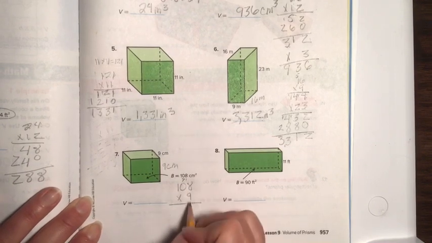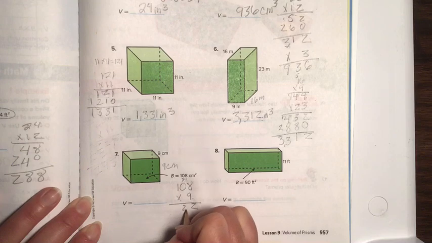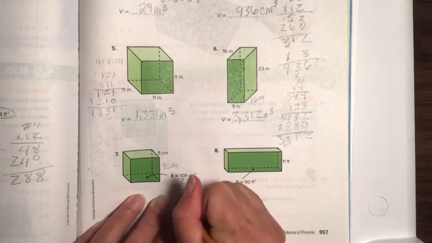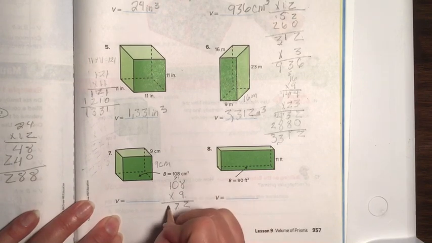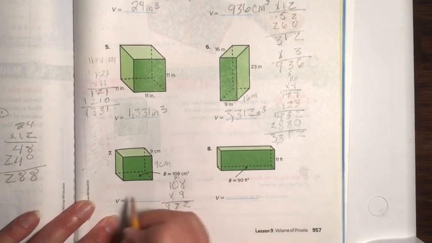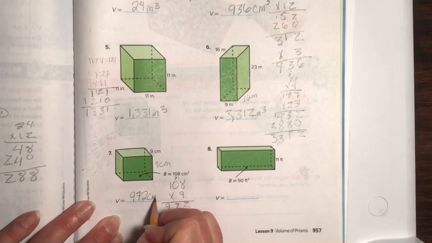9 times 8 is 72. 9 times 0 is 0. Bring down the 2. Oh, actually, that's a 7. My bad. 9 times 1 is 9. So then we have 972 centimeters cubed.